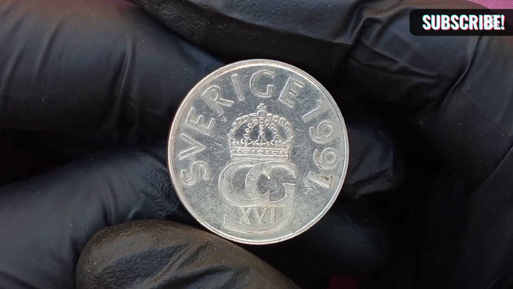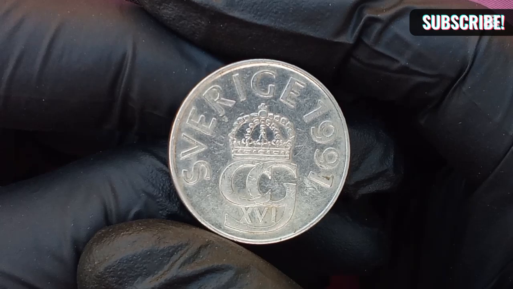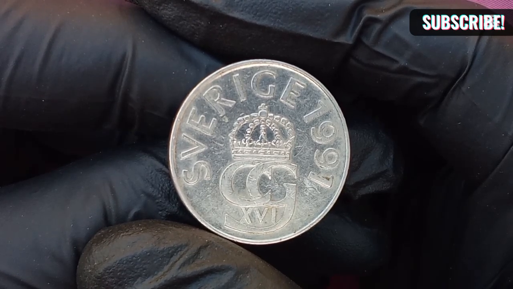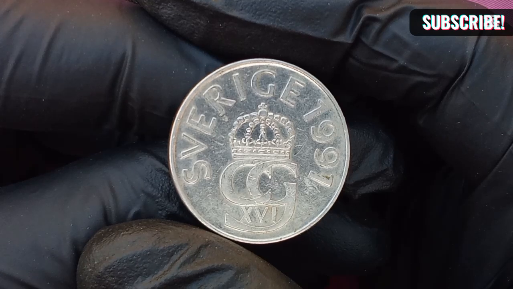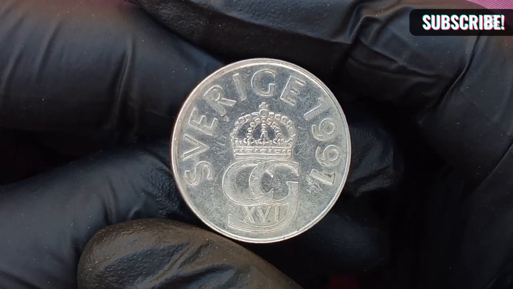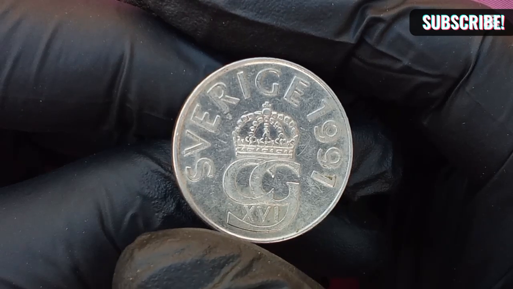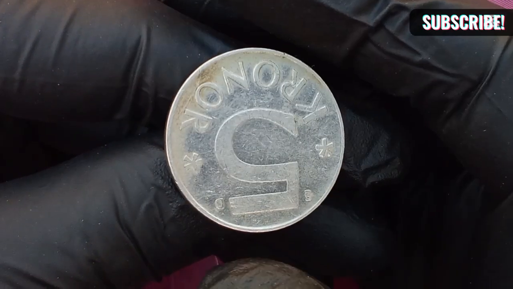Mintage information. The 5 kronor coin from 1971 had a relatively high mintage, as it was intended for circulation. Exact mintage numbers can vary, but millions of these coins were produced. However, the survival of coins in uncirculated or mint condition is significantly lower, making them more valuable to collectors.